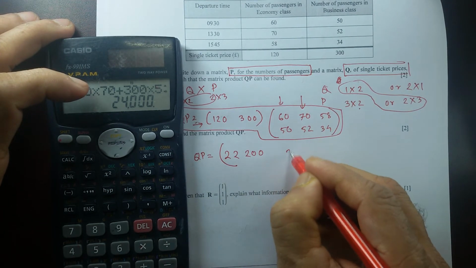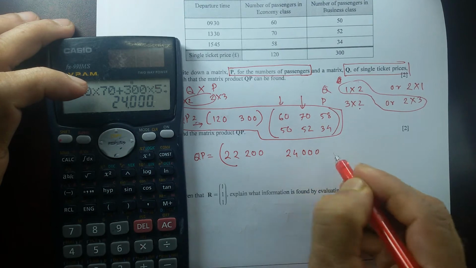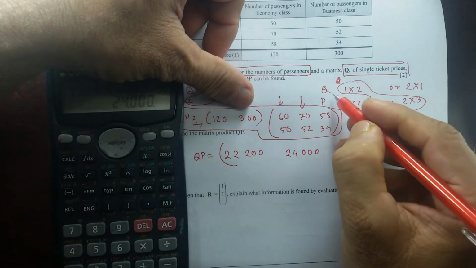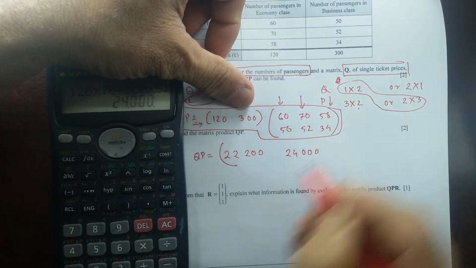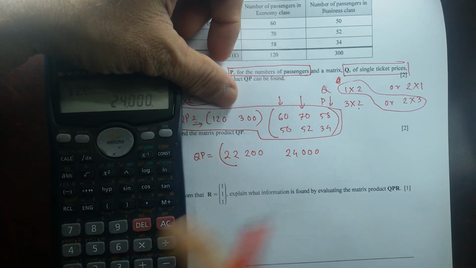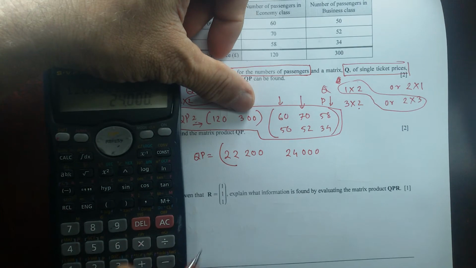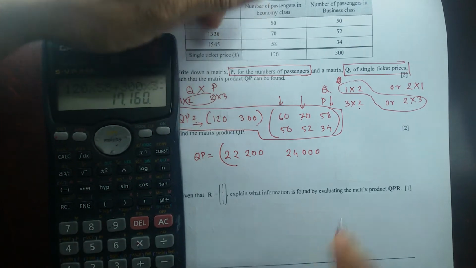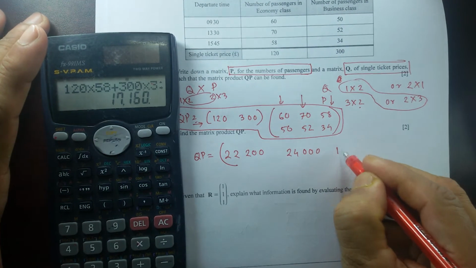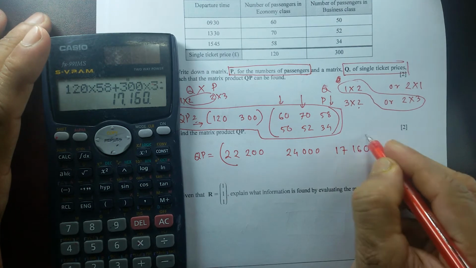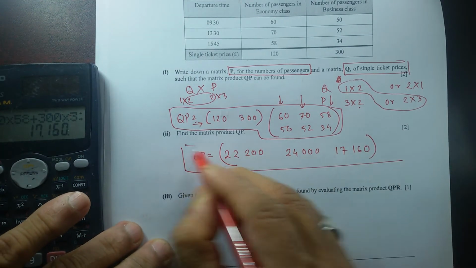I got 24,000. And the last one, this row with this column: 120 times 58 plus 300 times 34. I got 17,160. Okay, so that's the matrix product.